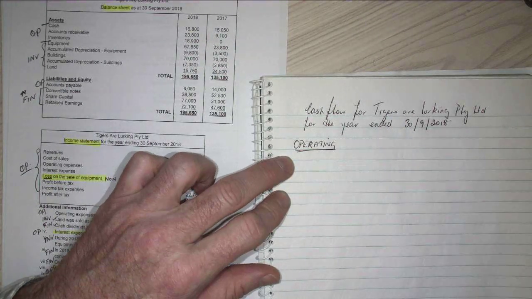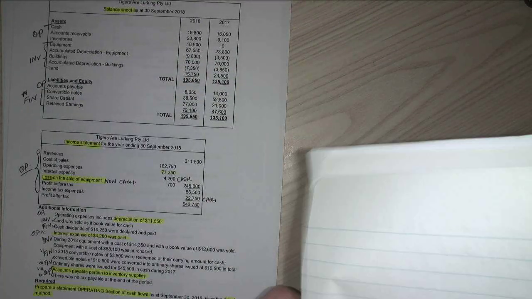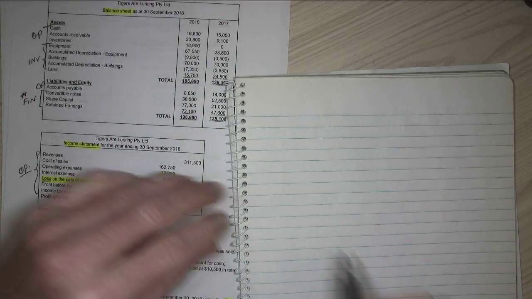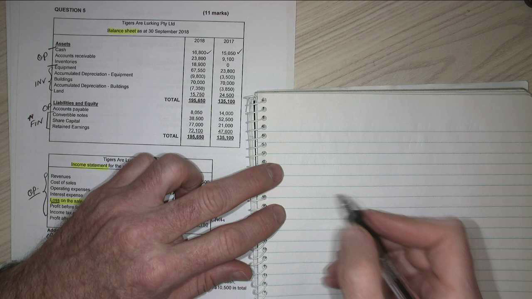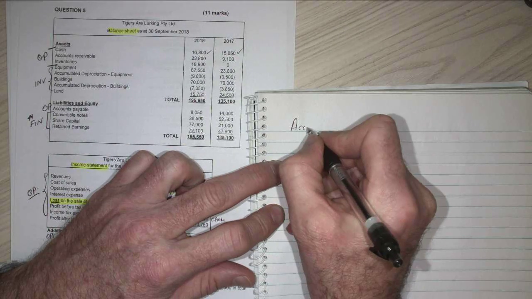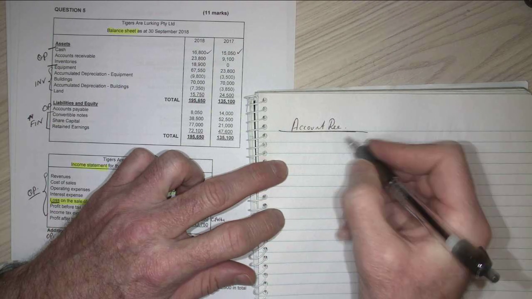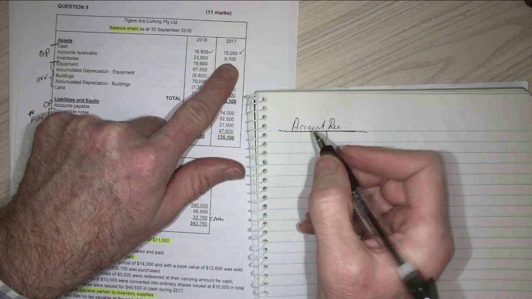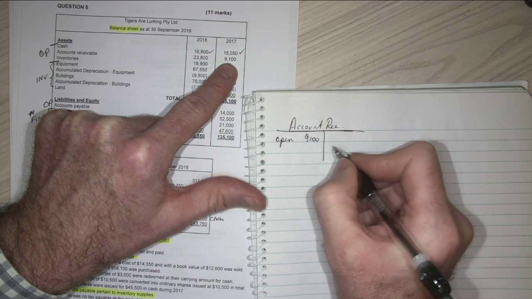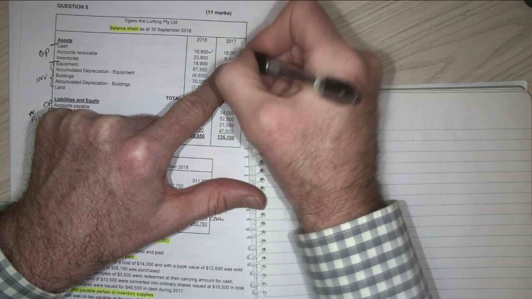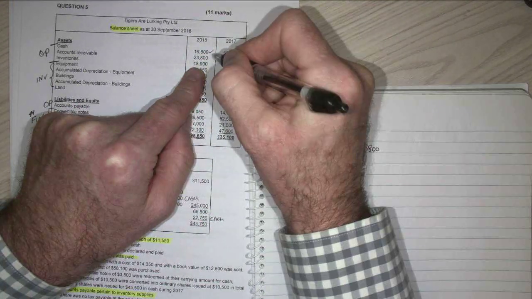Now before I even do any of that, I've got to start to reconstruct my accounts. So the first account I'm going to reconstruct, I'll just flip my page over, is we're going to tick off these cash accounts, and I want to look at my accounts receivable. Try and work out the cash flow through my accounts receivable. We start with an opening balance of $9,100, and my closing balance is $23,800. So I can tick that off.